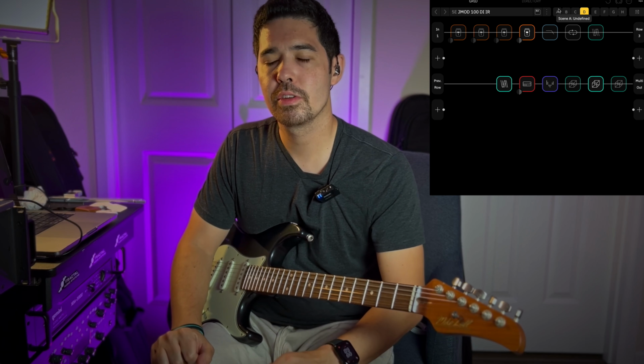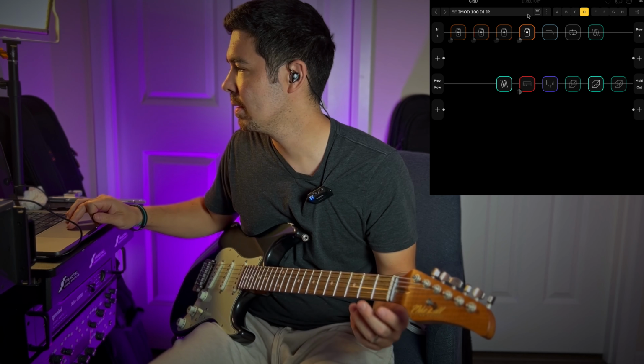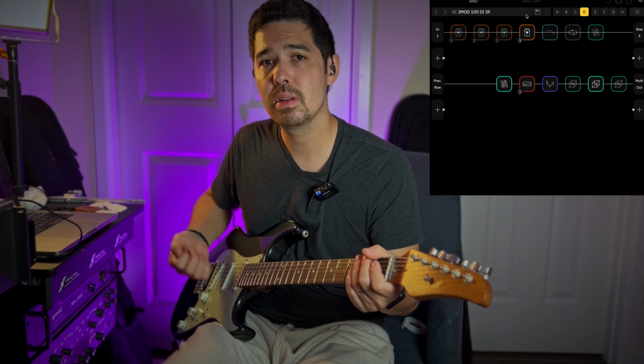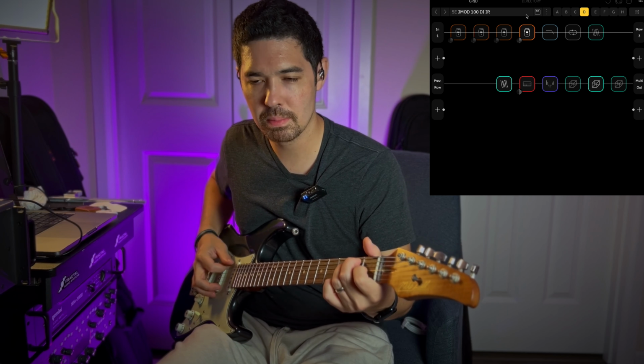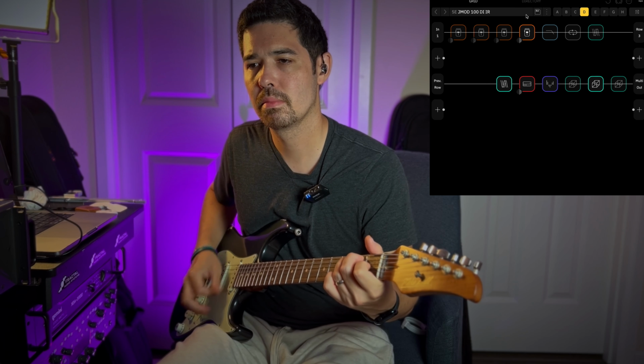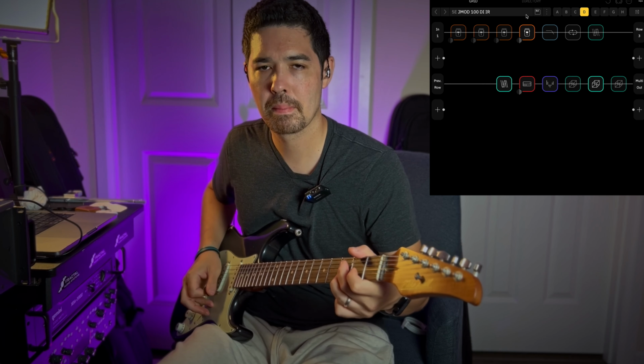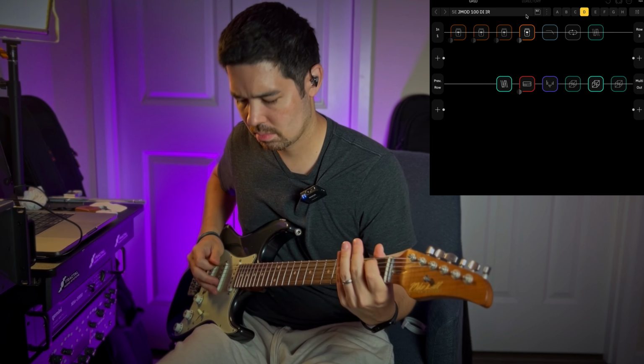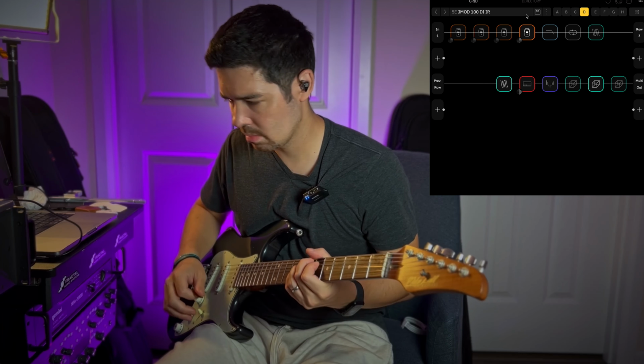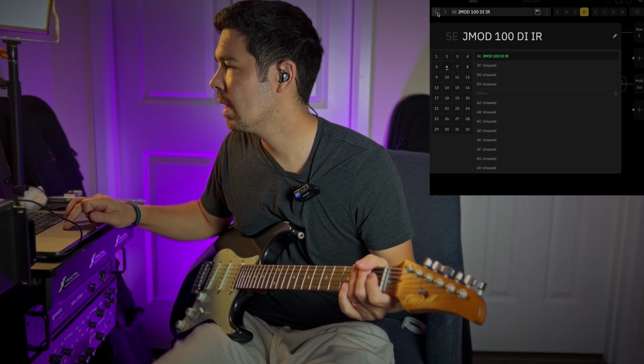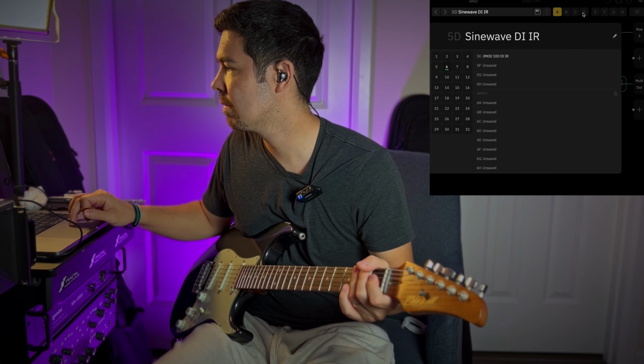All right, difference between the two there. Again, I would say a little bit more mid-scooped on the JMOD with the drives, but you can hear that note separation super well. And going back to the Sinewave.